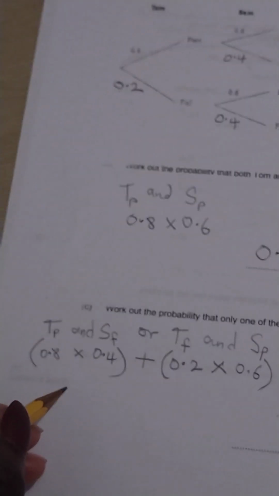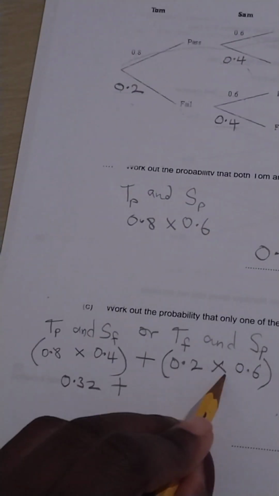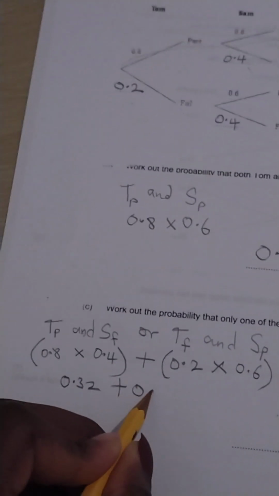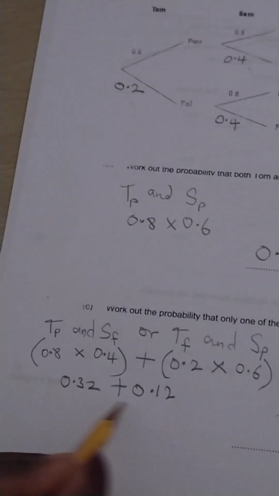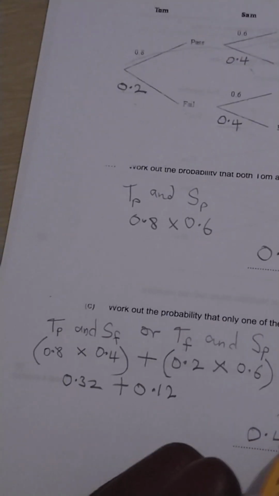So 0.8 times 0.4 is 0.32, plus 0.2 times 0.6 is 0.12. If we add that together, we get 0.44.